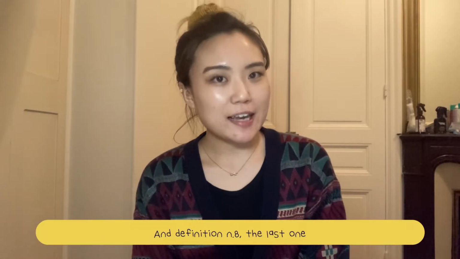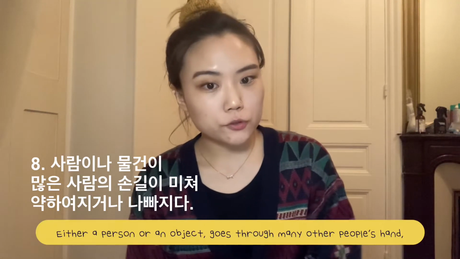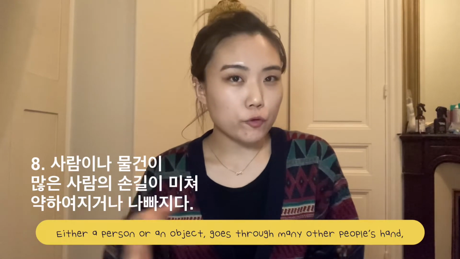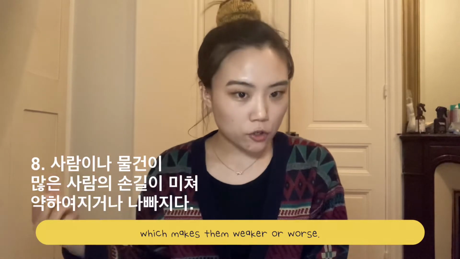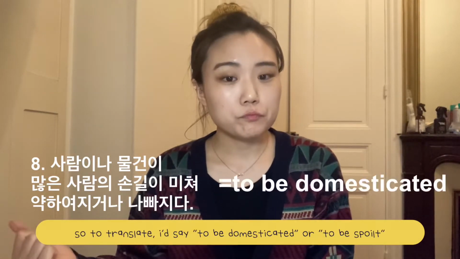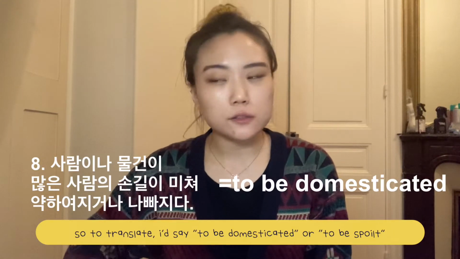And definition 8, the last one. 사람이나 물건이 많은 사람의 손길이 미쳐 약해지거나 나빠지다. So either a person or object goes through many other people's hands, which makes them weaker or worse. So to translate, I'd say domesticated or to be spoiled.